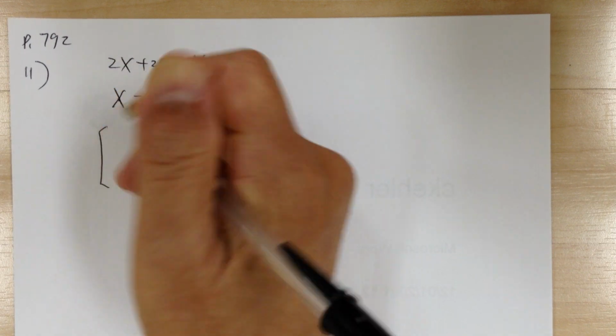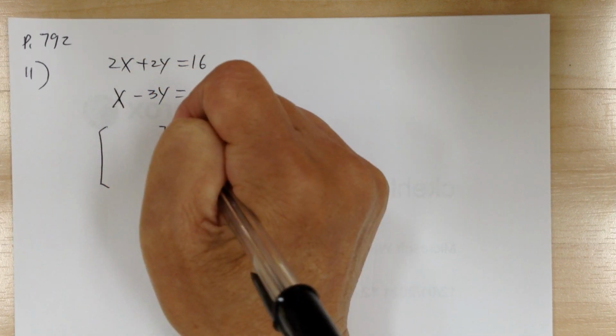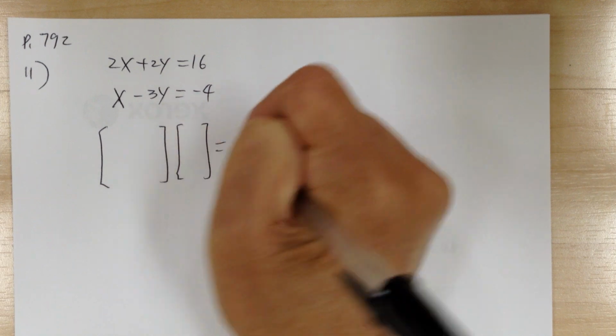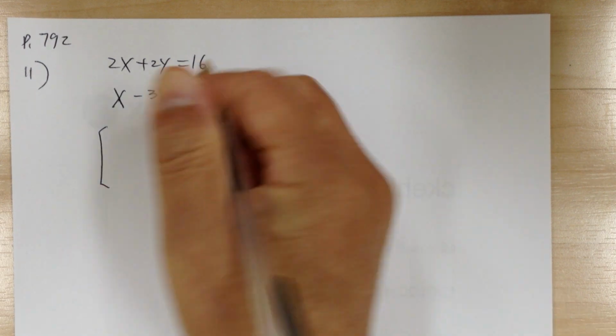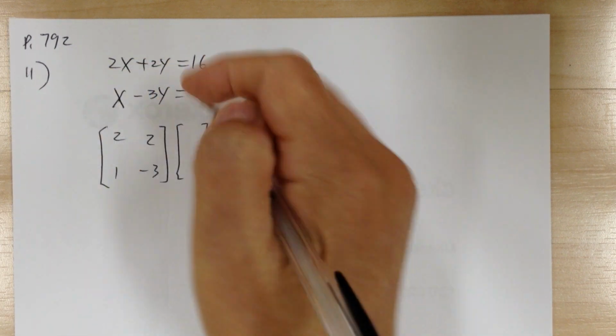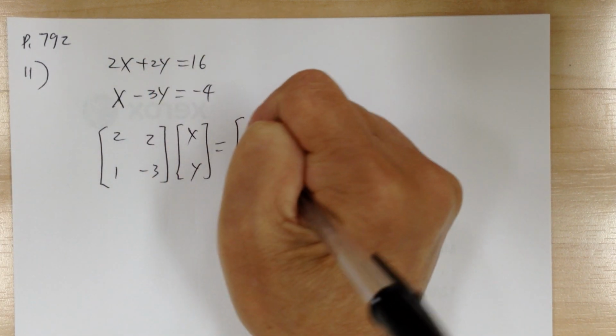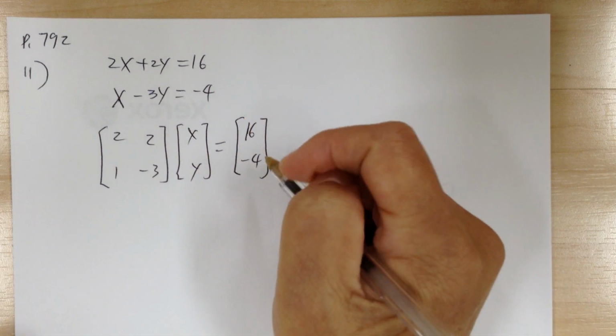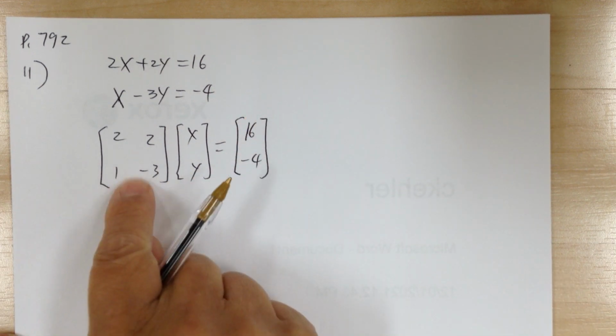Okay, so let's go ahead and get our matrix ready. So this will be 2, 2, 1, negative 3, and this would be 16, negative 4. Again, to solve for x and y, we have to get rid of this.